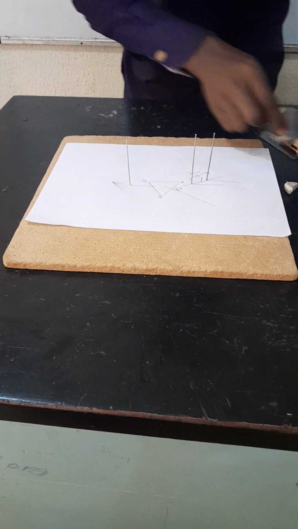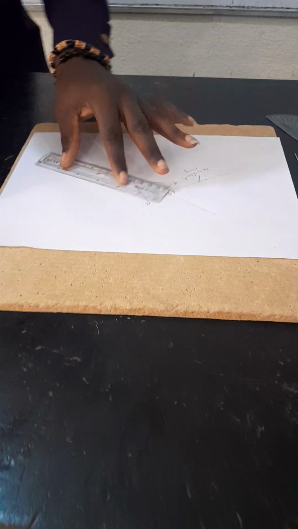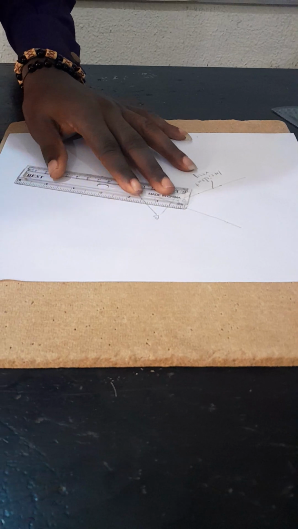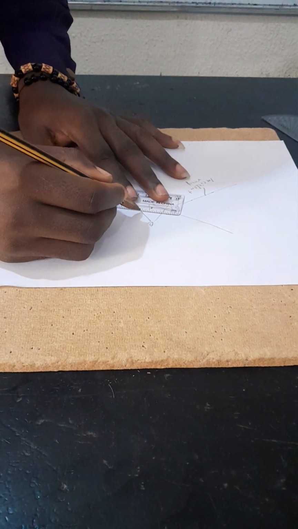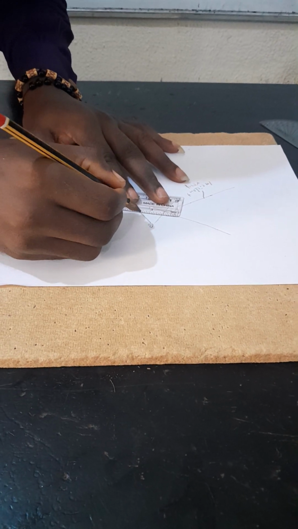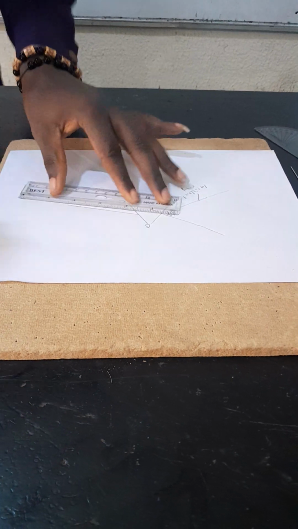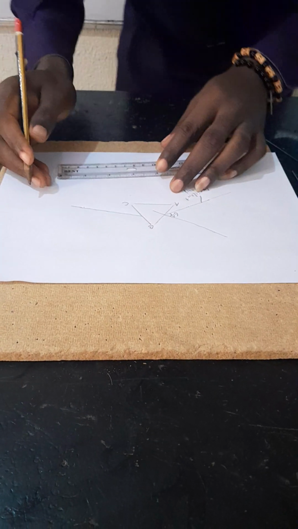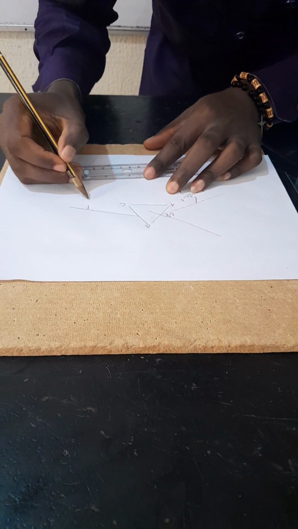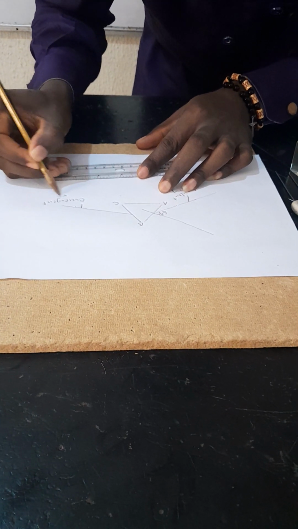Perfect. So as you can see, I'm going to remove all the pins. Get my ruler, and I'll draw a straight line from the 2 dotted points that I got. As you can see, straight line. So I'll call this my what? Emergent ray.